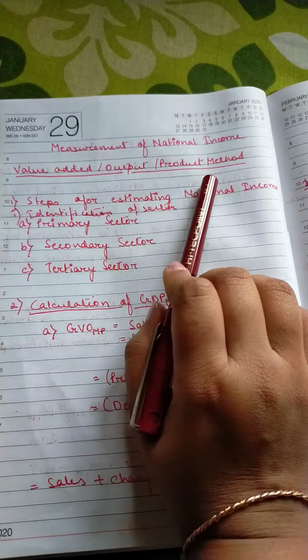Suppose a question is given: an economy has only two farms, A and B. On the basis of the following information about the farms, find out value added by farms A and B and GDP at market price. The particulars given: exports by farm A 20, imports by farm A 50, sales to household by farm A 90, sales to farm B by farm A 40, sales to farm A by farm B 30, and sales to households by farm B 60. Direct sales is not given in the question, so look at the questions properly and we will do it in that manner.